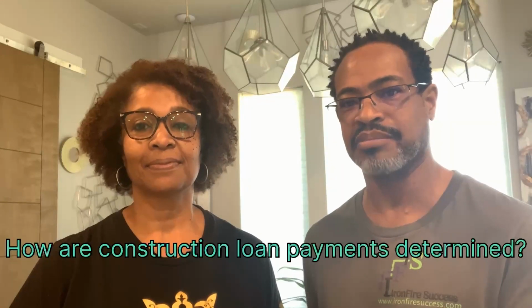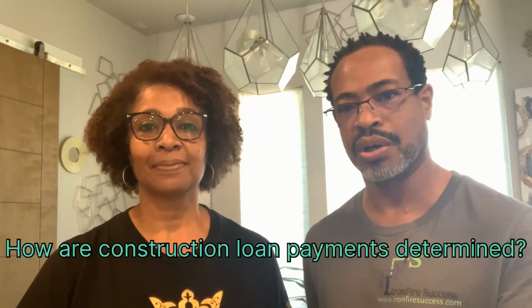So now that the builder has asked for a draw of money for something that they've done, we approved it, the lender sent the inspector, they approved it, what's the next thing that happens? Seeing how you're going to actually make the payments on your construction loan. So next we're just going to talk about how those payments are determined.